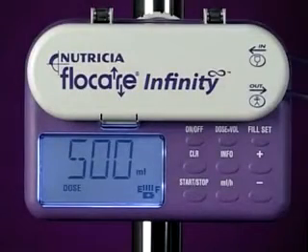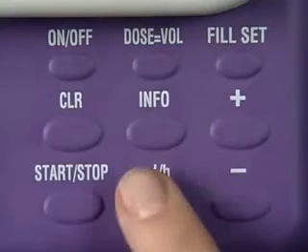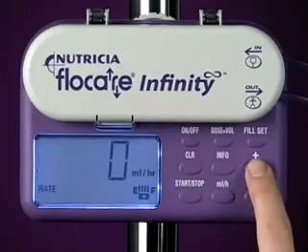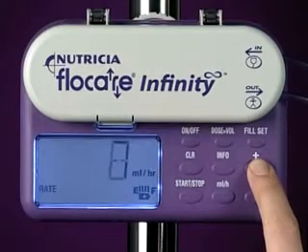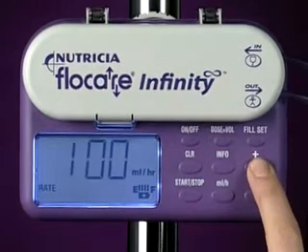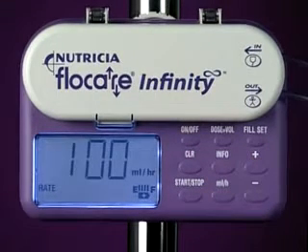Let's move on now to programming the pump. We'll start by programming a flow rate. Normally, when in hold, the pump will display the flow rate. If the display shows any other parameter, then press the milliliters per hour key. Then simply use the plus and minus arrow keys to change the flow rate, and press the Start-Stop key to initiate the program.